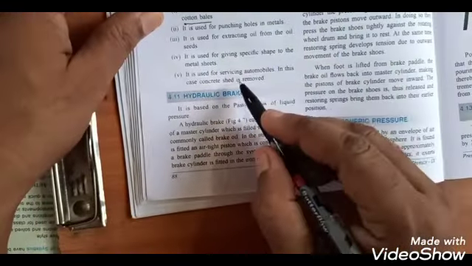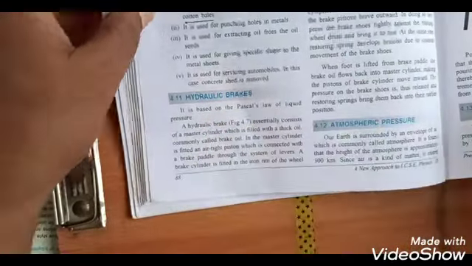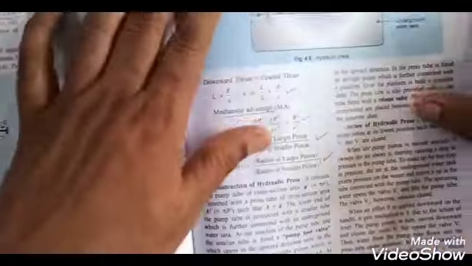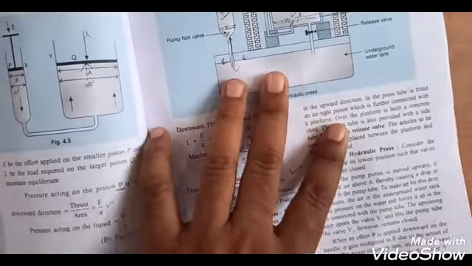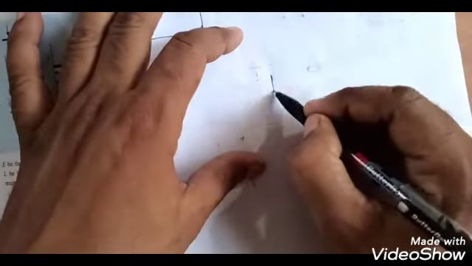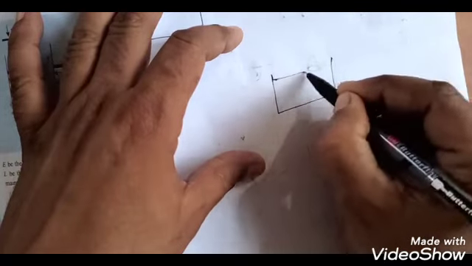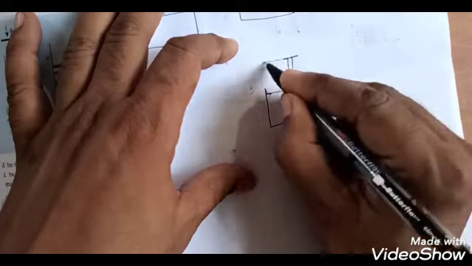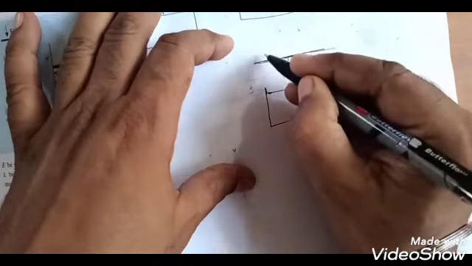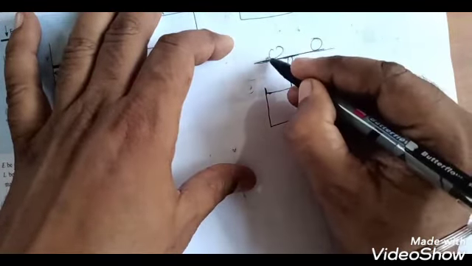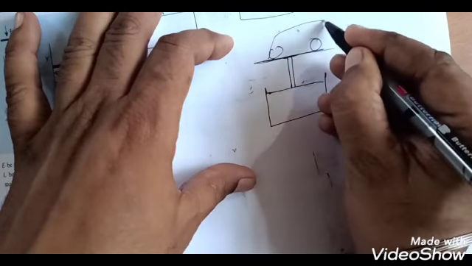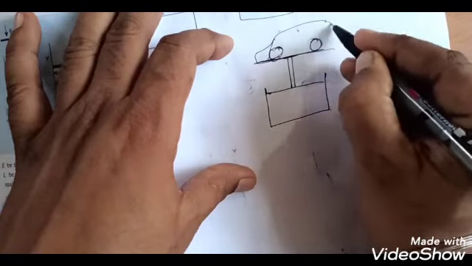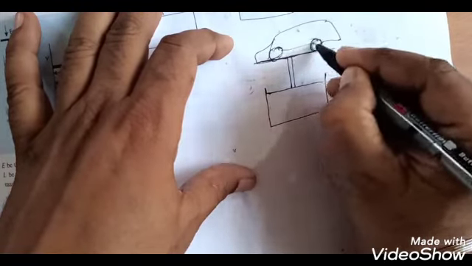Okay, next it is used for servicing automobiles. See, when a car has to be repaired, suppose it has to be repaired from the lower part also, then what to do? One platform is there on which a car is made to stand. This is a car, and the car is made to stand on the platform.